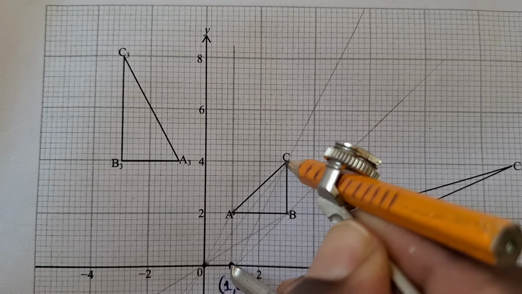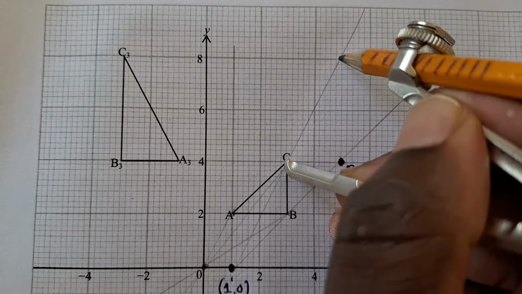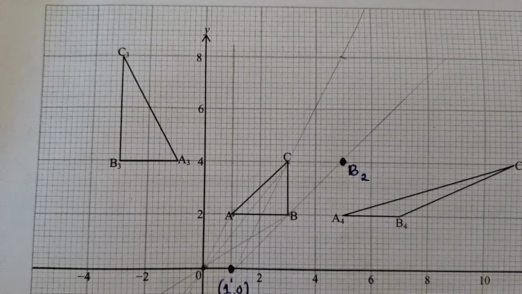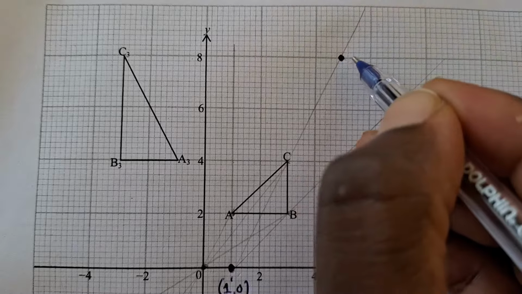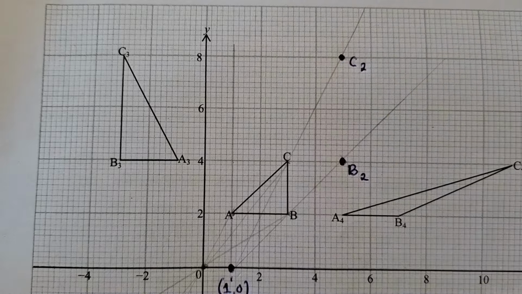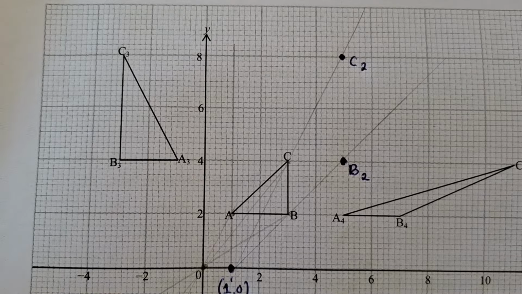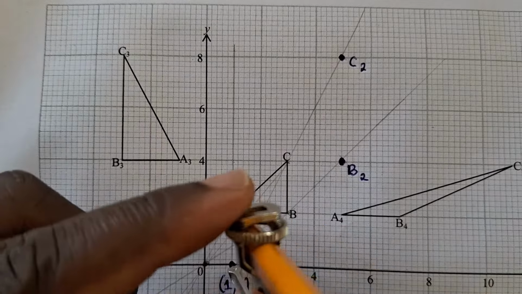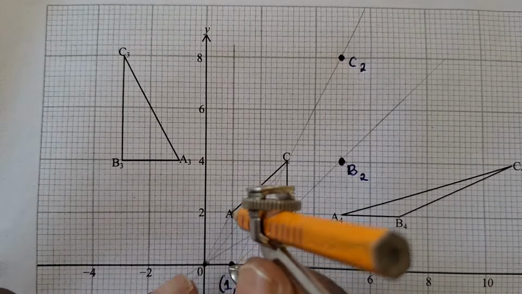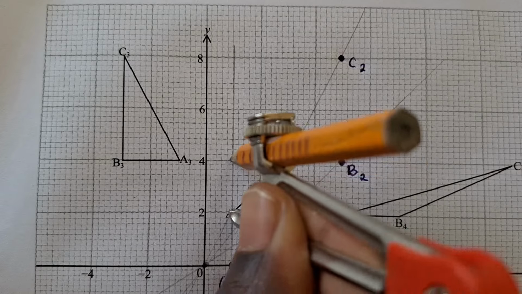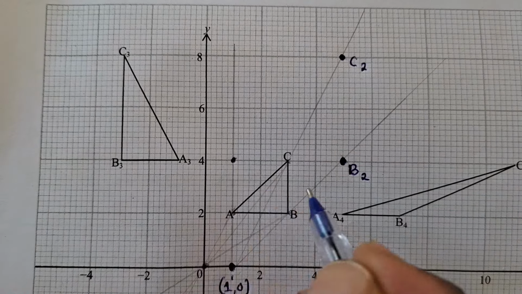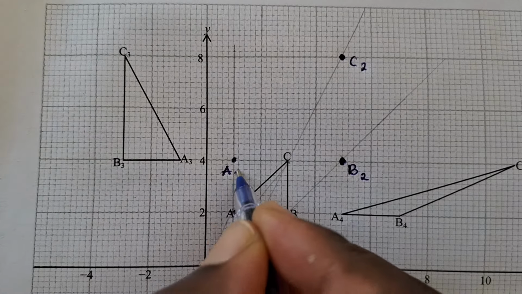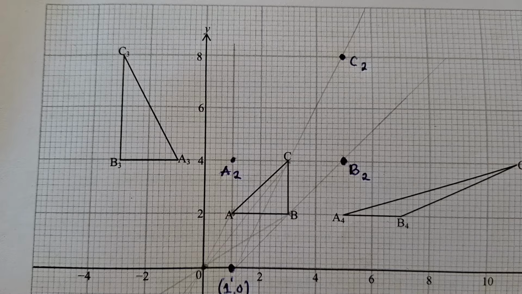Okay, to where C is, and then open the same to there, somewhere there. So this is where our C2 is. Again, the same for A. Open right here, then take it there. So this is where it is. It's right here. Our A2 is right here. So the triangle that we are talking about, guys, it's right over here.